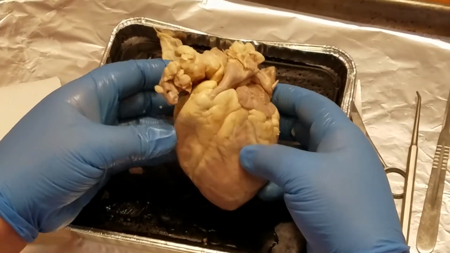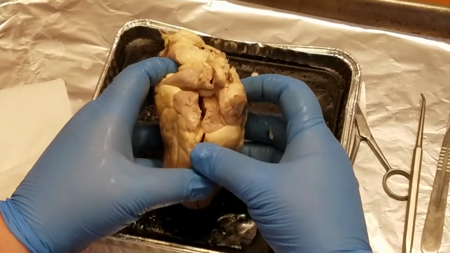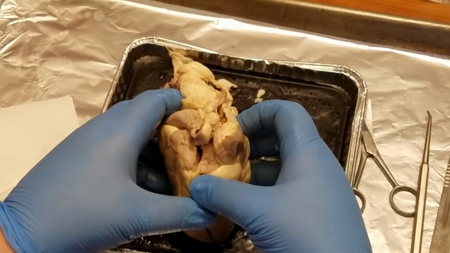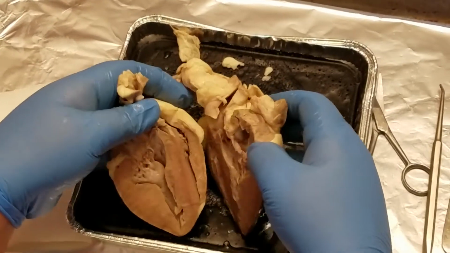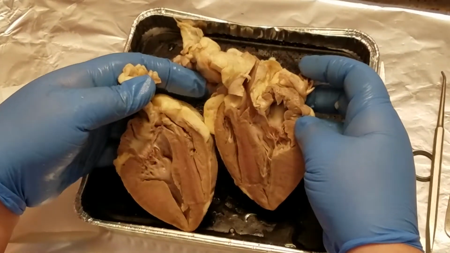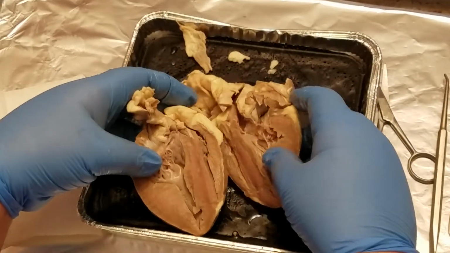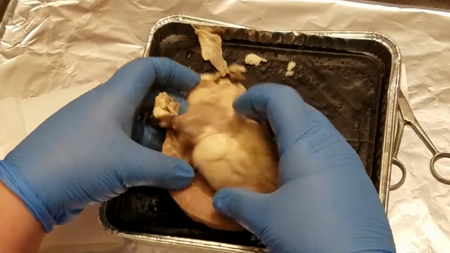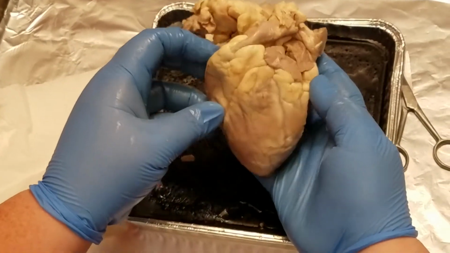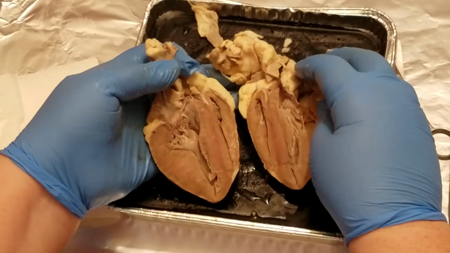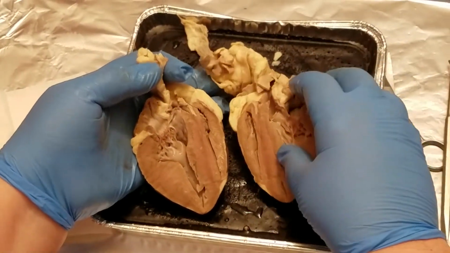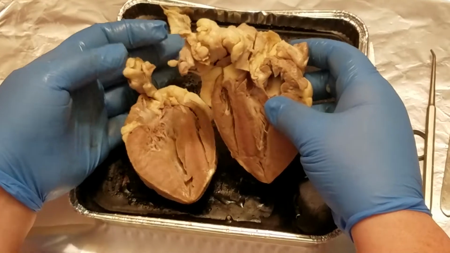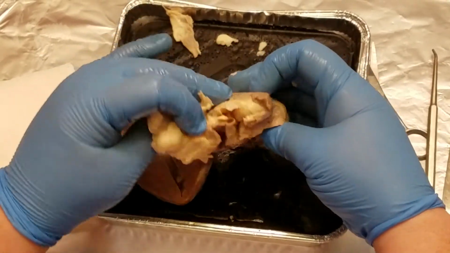All right, so I cut through the heart and I just cut into the right atrium, and was having a hard time, so I ended up doing not a completely even frontal cut. So as it is shown here, this is the anterior portion of the heart that I've got here. And because I didn't do an even cut, it's a little bit easier to show on this one here.